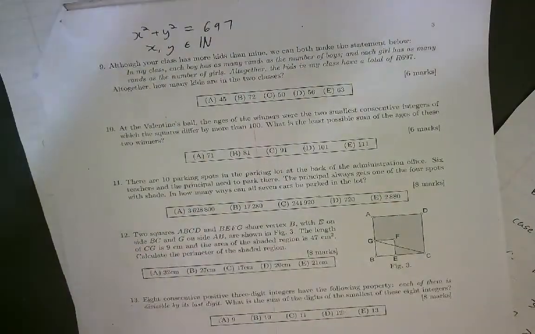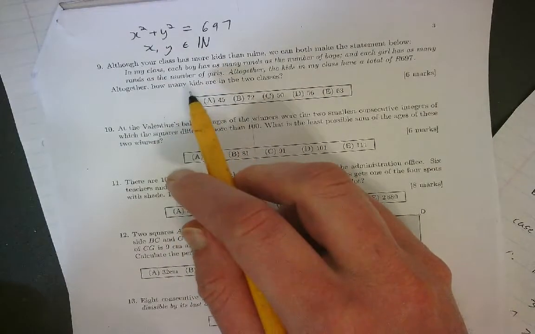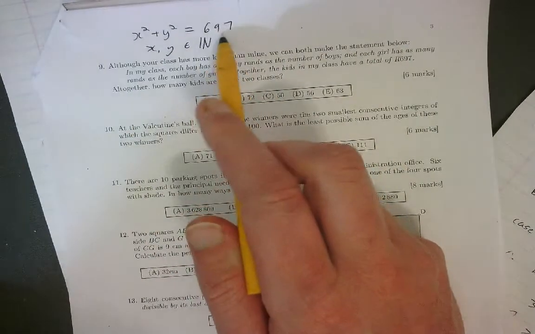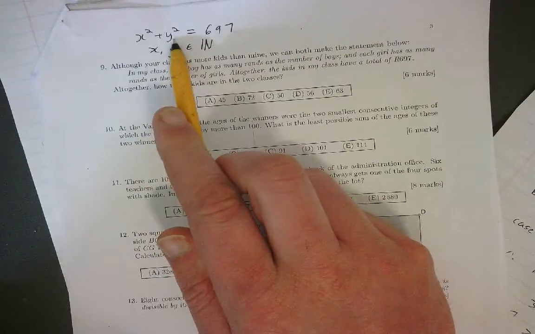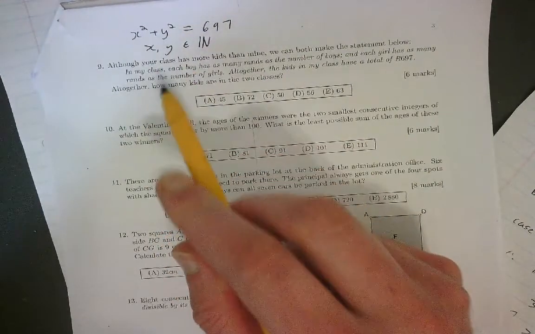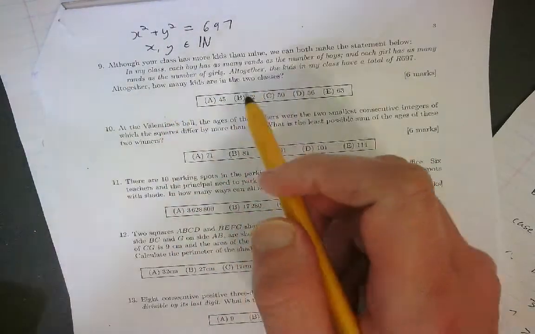The question states there are two ways to decompose 697 into the sum of two squares, and the question asks how many kids are there in the two classes combined.